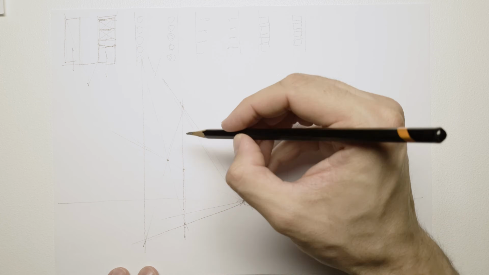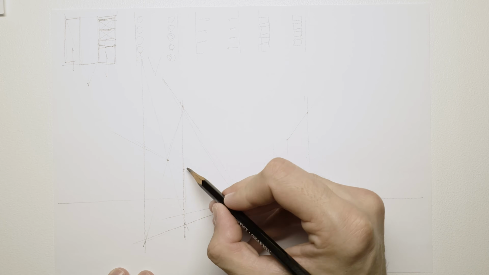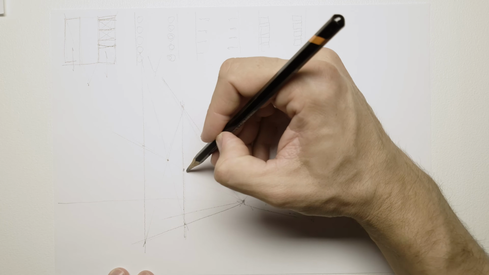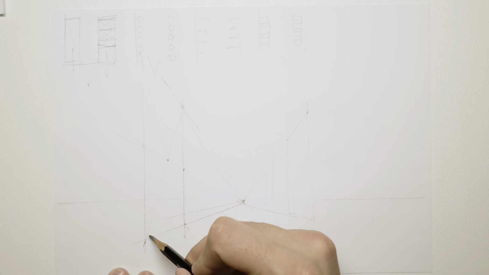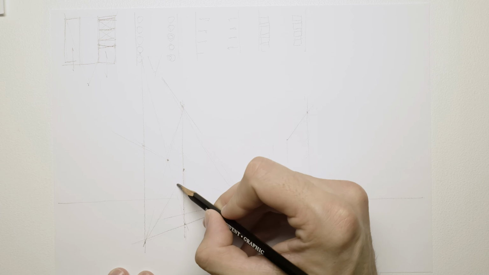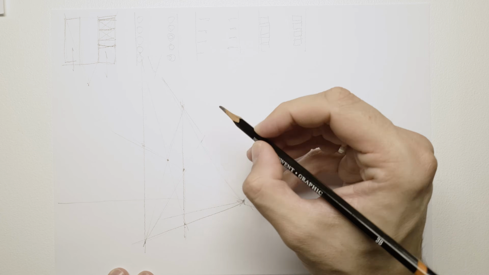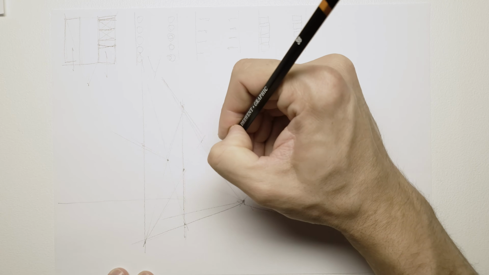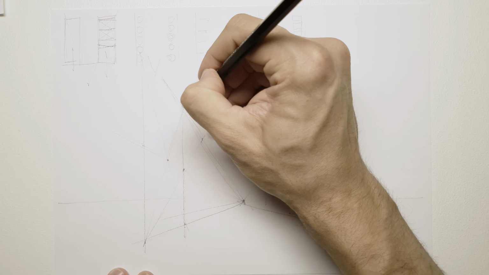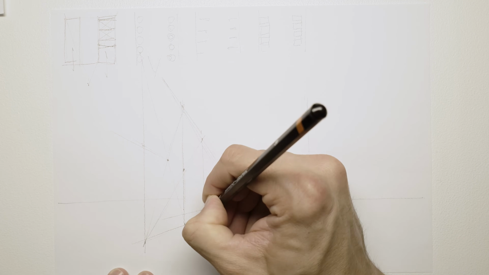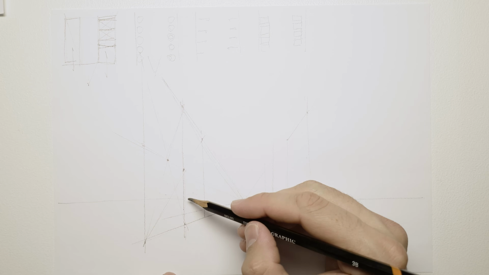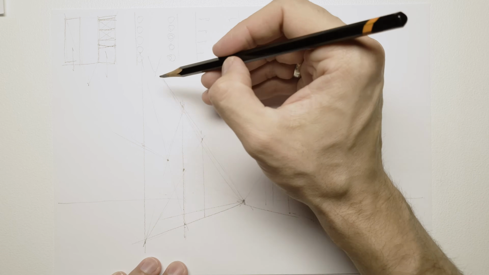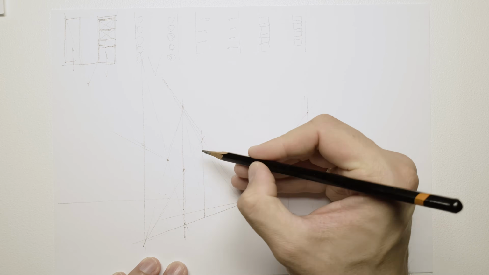Now the line that we'll draw from this point or from this point through the point that we got by drawing the diagonals and dividing this face into a half, this line will meet with the convergence line at the point where another face of the absolute same size will be shrunk in perspective. And we can do it so on and so on by doing the same thing over and over again.